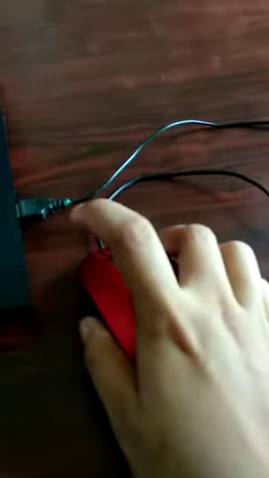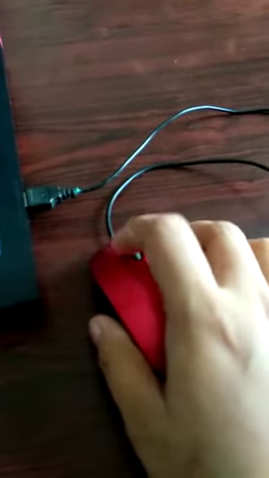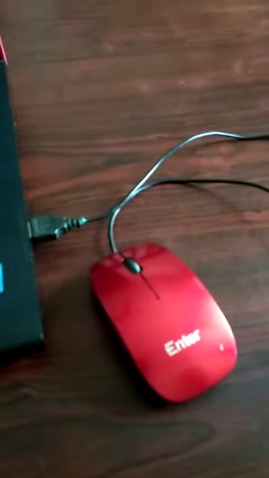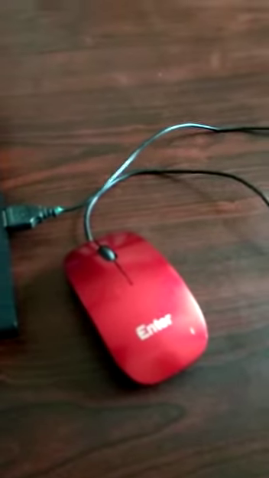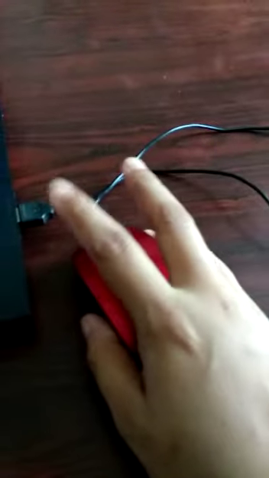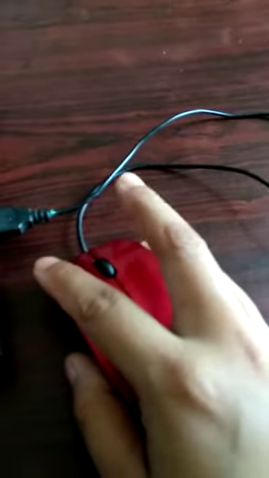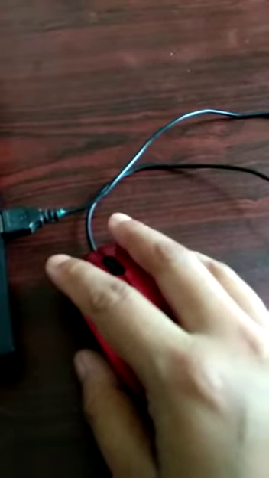And some people, like I said, just hold it like this. They use the left button, right button, scroll, everything with their index finger. But the right way to hold your mouse, you will also find in your textbook, page number 25. You have to put down your palm like this. You have to hold with the help of the thumb and these two fingers, and the index finger should be on the left button. Your middle finger should be on the right button.